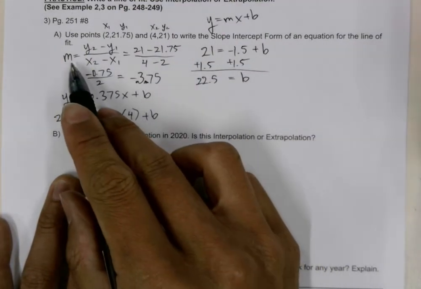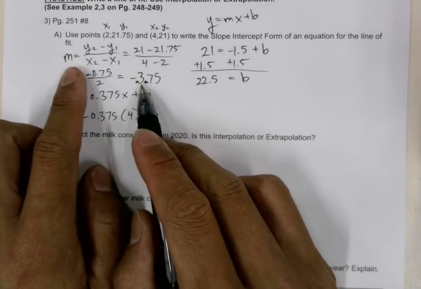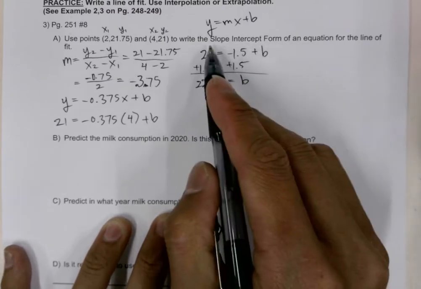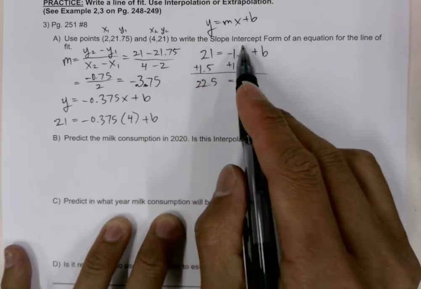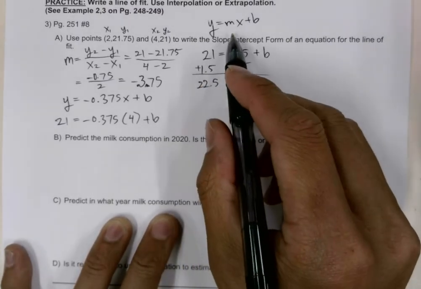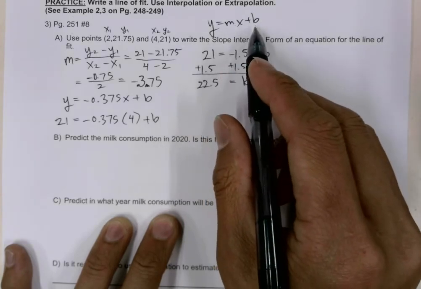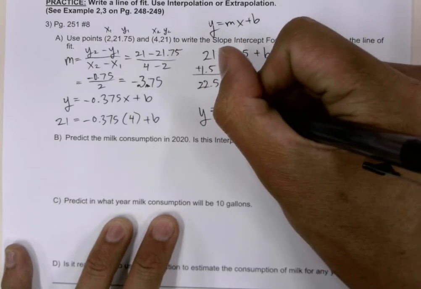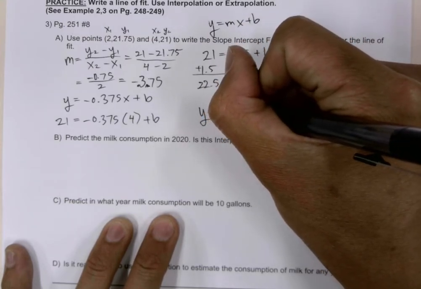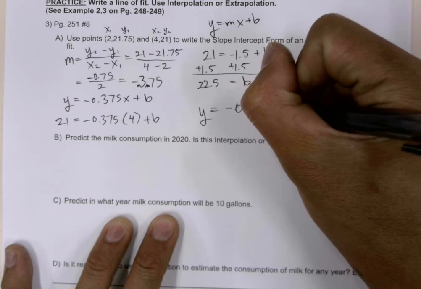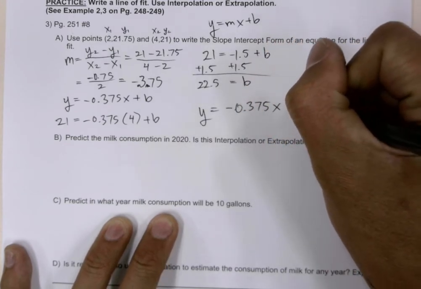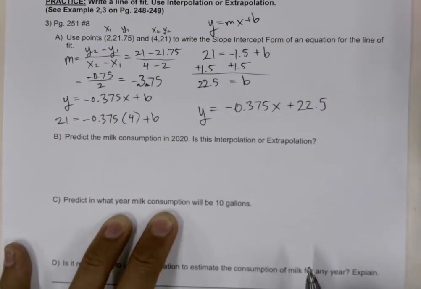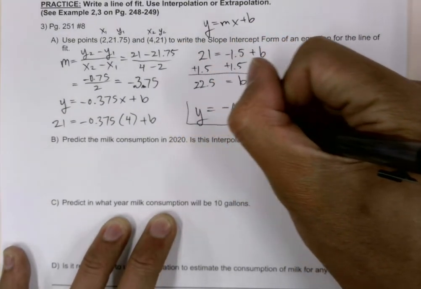So we have our m and we have our b. So to write the equation in slope-intercept form, we'll plug in our m and plug in our b, and we'll get y is equal to negative 0.375x plus 22.5. I'll put a box around that.